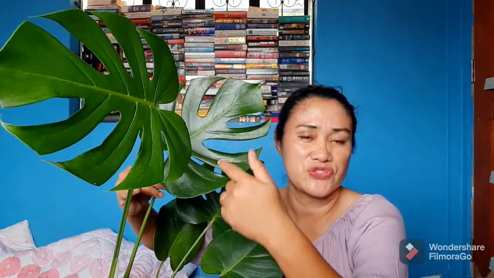Based from readings, since this comes from the forest, they thrive well on the forest floor. The reason why they have that split leaf, or the fenestration, is so that it can maximize the capture of the flecks of the sun.